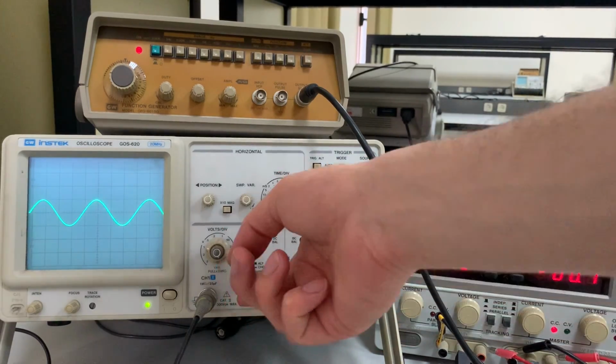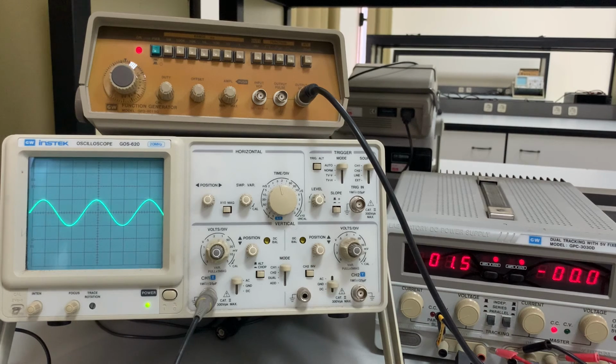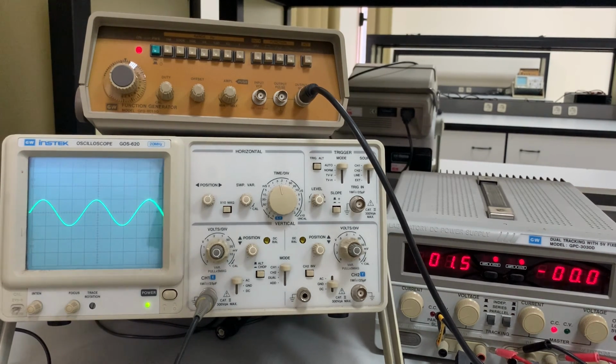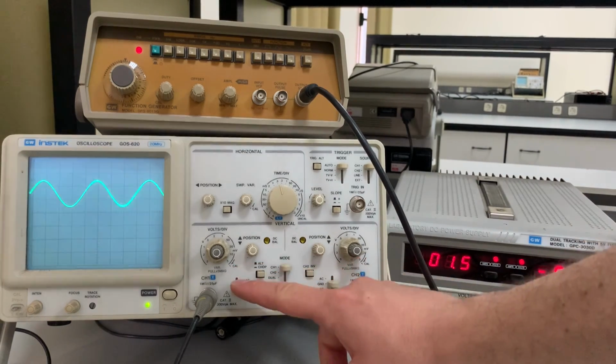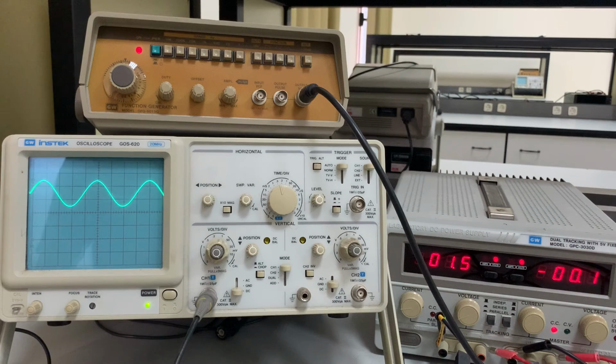Now we are switching to the AC mode. Observe the pattern on the screen, and you are again expected to sketch the figure on the lab manual. Now the switch is set to DC mode. And sketch that figure also. Notice the changes in the pattern or the location of the waveform, and answer the question in the lab manual.